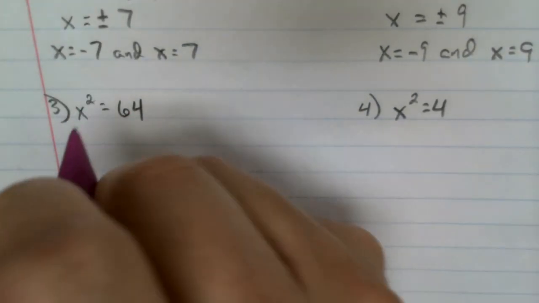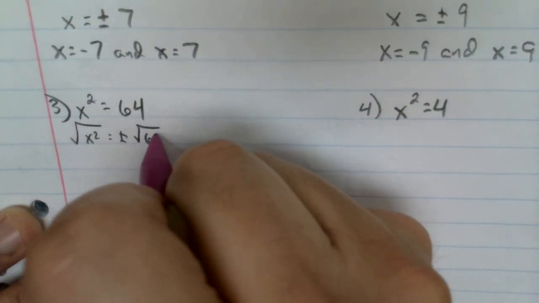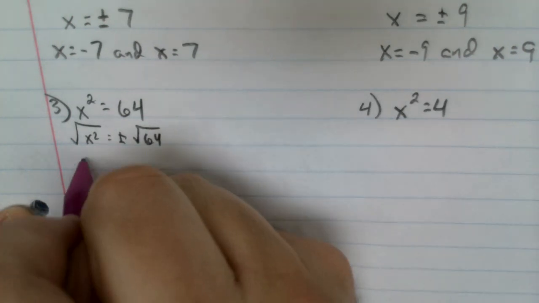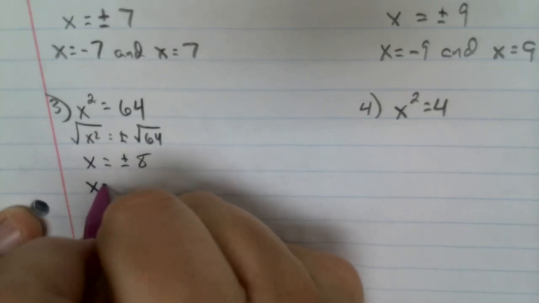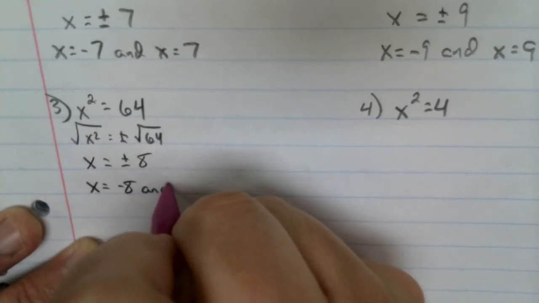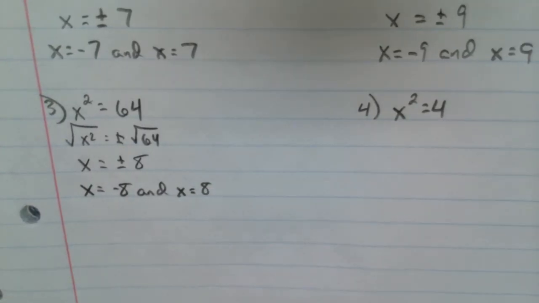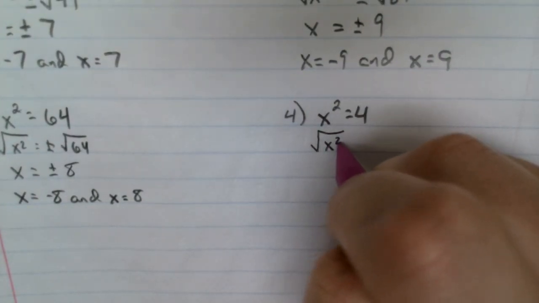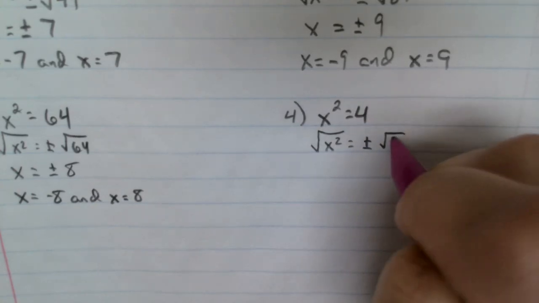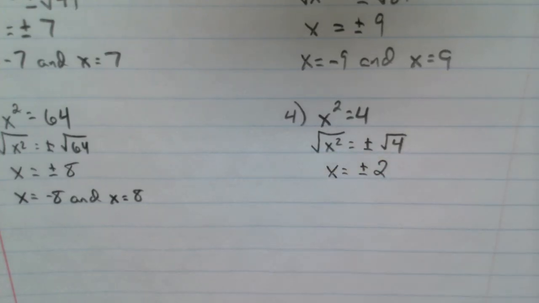Number 3, I have x squared, so I'm going to take the square root of both sides. The square root of x squared is x. I get plus or minus 8. So x equals negative 8, and x equals 8. And last one, again I have x squared. I'm going to take the square root of both sides. I get x equals plus or minus 2. That's how you solve an equation with a squared variable.